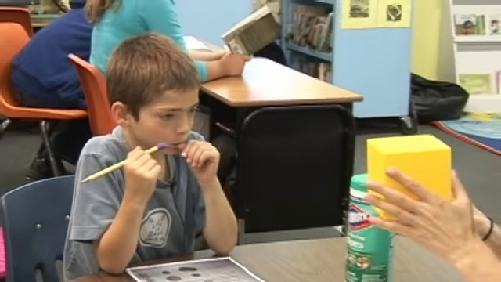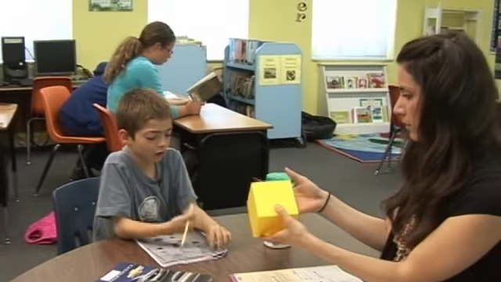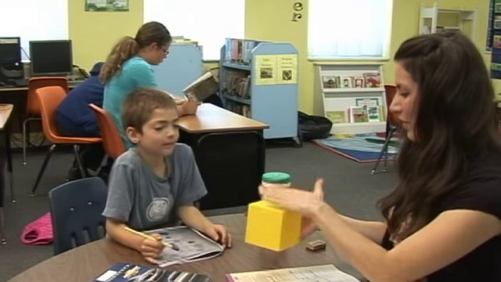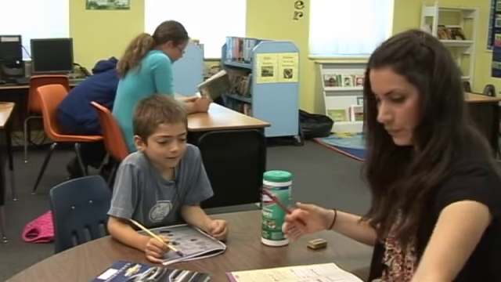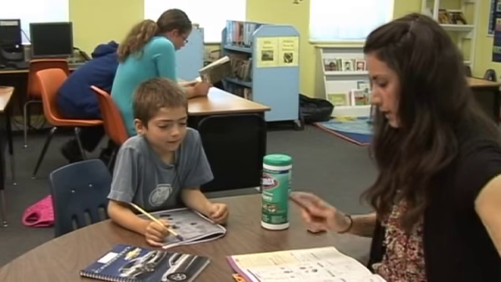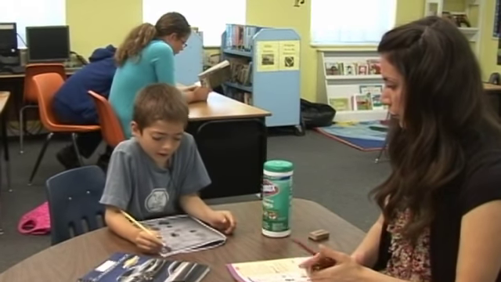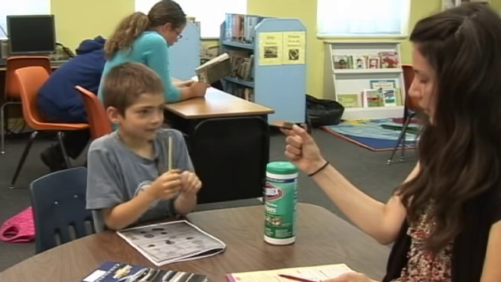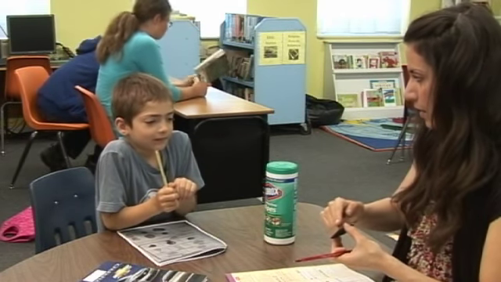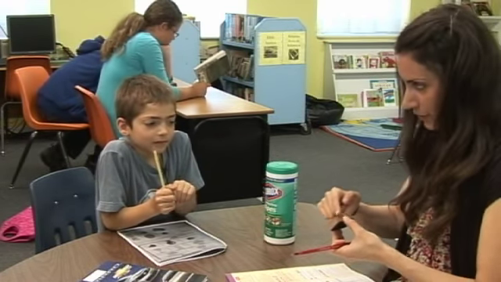What do you notice about a cube? It has all squares. Right. They're all the same. Every single side is the same. Wonderful. You may notice the students reading in the background. They're completing reading assignments and are also enjoying independent reading. However, there are no interruptions while the math lesson is being taught.